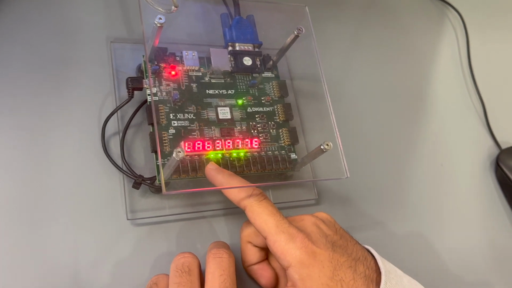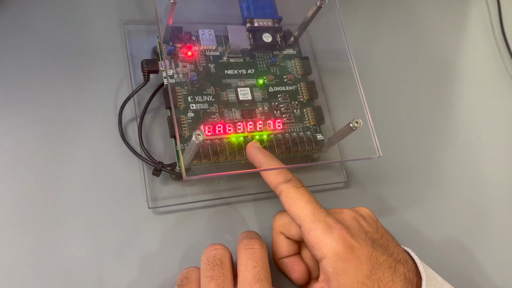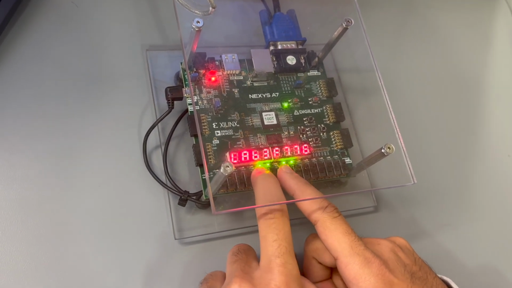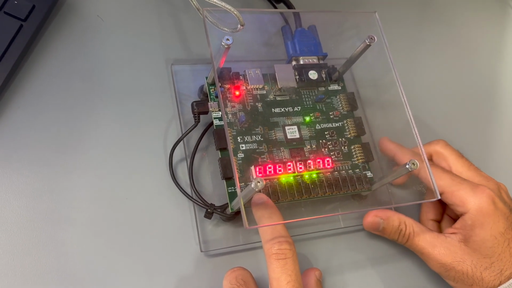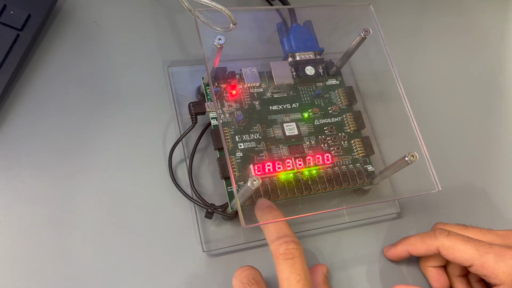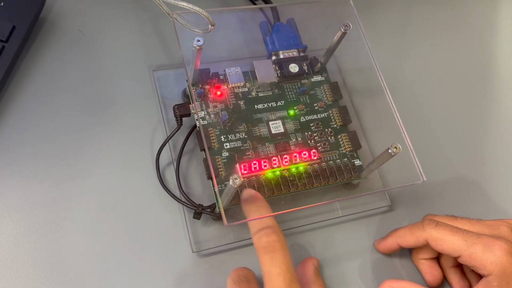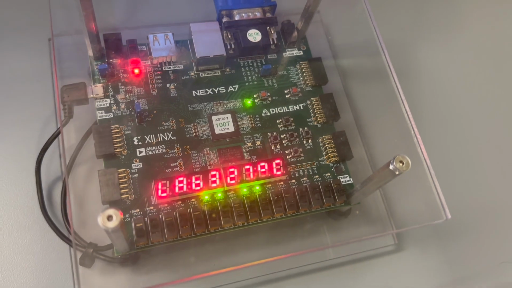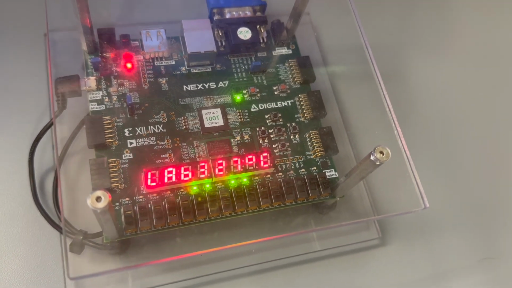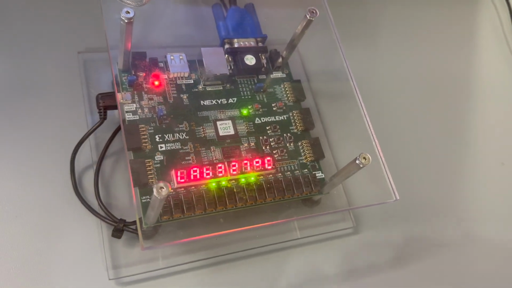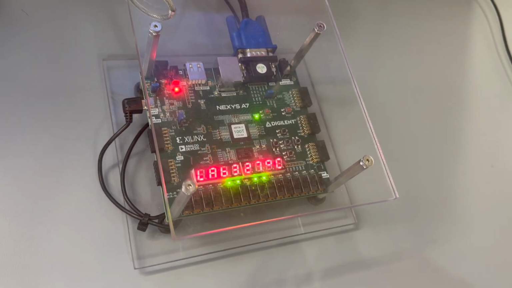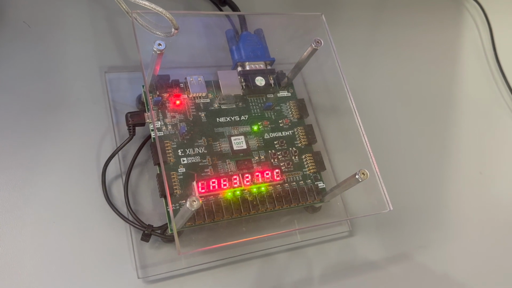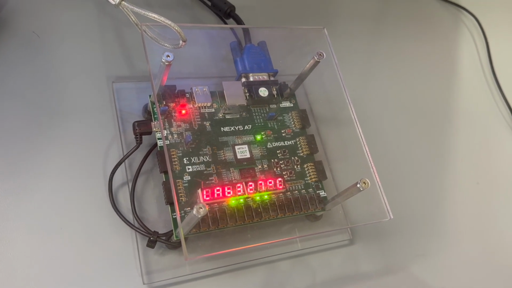We have other modes as well, which will take too long to explain, but we have a total of 16 modes. And in addition to the 16 modes, we have our temperature mode, which can be activated using this switch. And as you can see, it's measuring the correct temperature. It's currently 27 degrees Celsius. You can also see the LEDs shining, showing the 8-bit binary of the temperature. That's all.